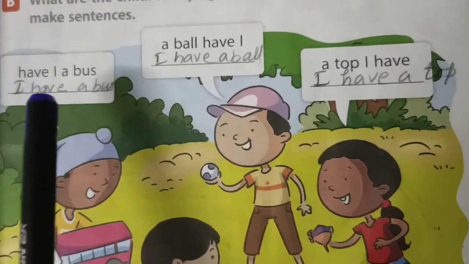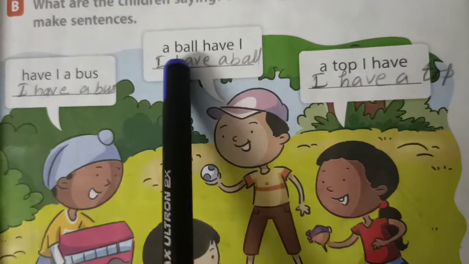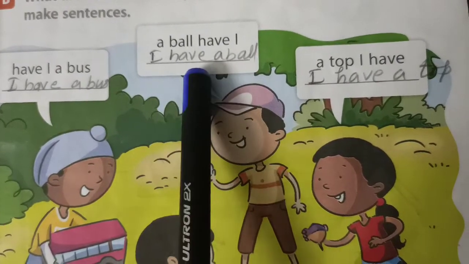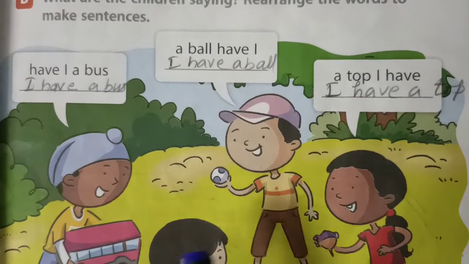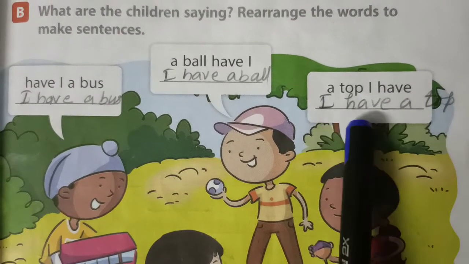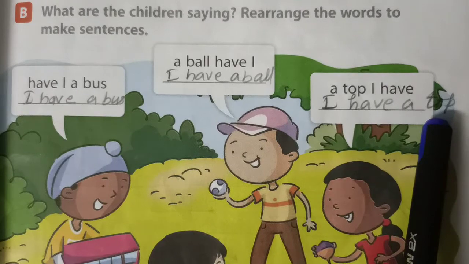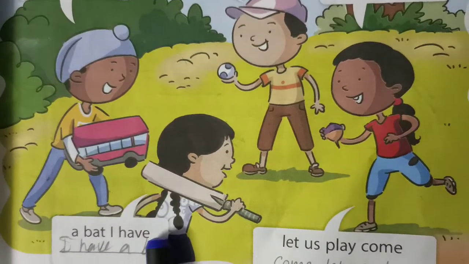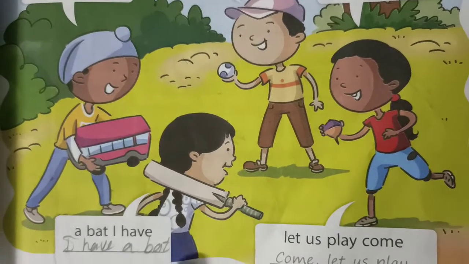Then rearrange the sentence only. Okay. Then "a ball have I." How will you write? I have a ball. Then "a top I have." Answer is: I have a top. Then "a bat I have." The answer is: I have a bat.